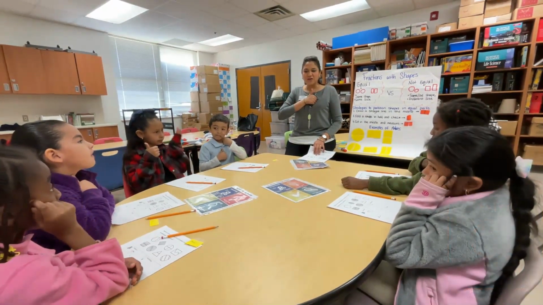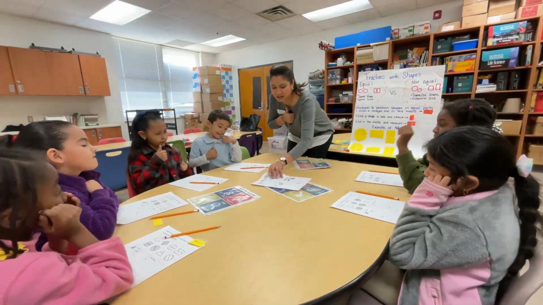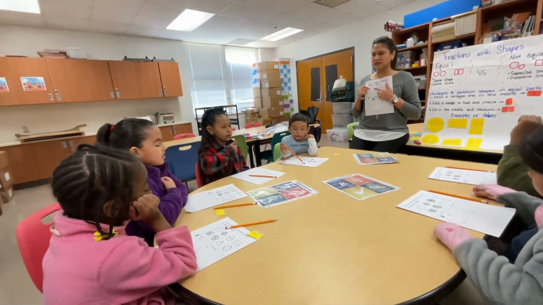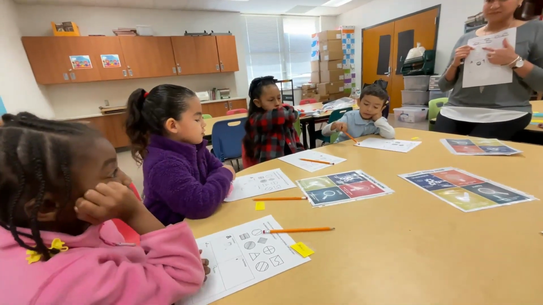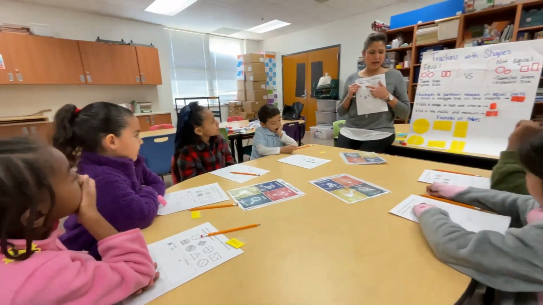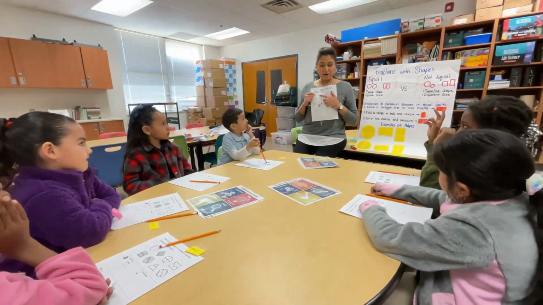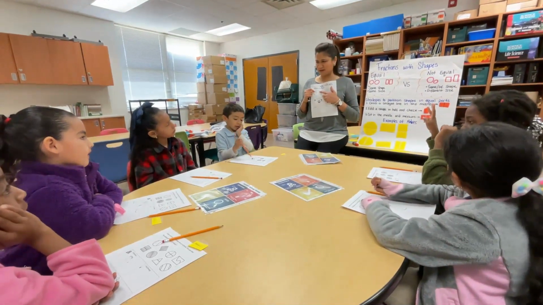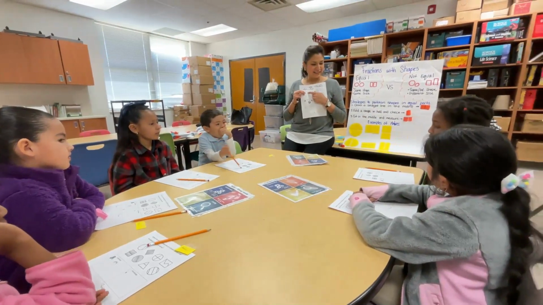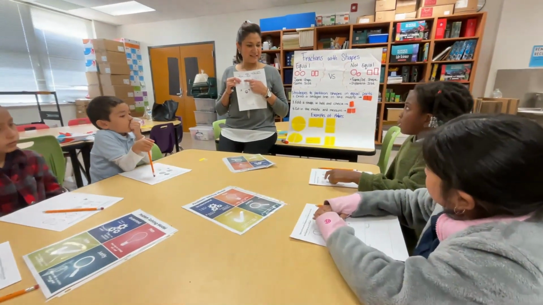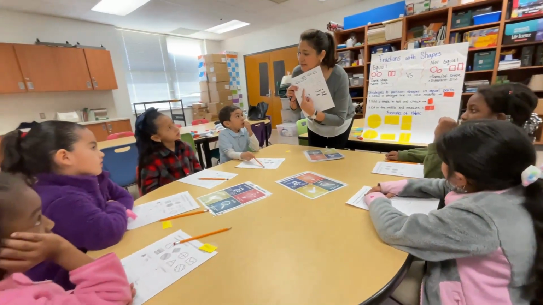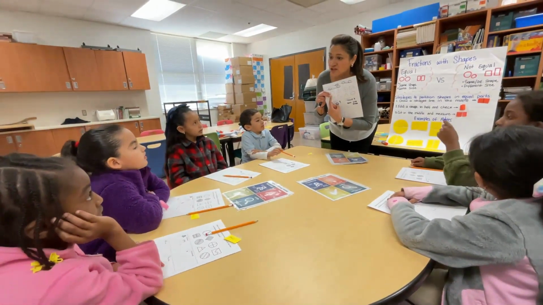Okay, so Natalie, can you tell everybody why this is not a shape that is cut in halves? Because it doesn't have 2 parts. Very good. How many parts does it have? 3. What is another reason why it's not cut in halves? Because one is small, one is medium, and one is big. Very good. They all have different sizes and different shapes.